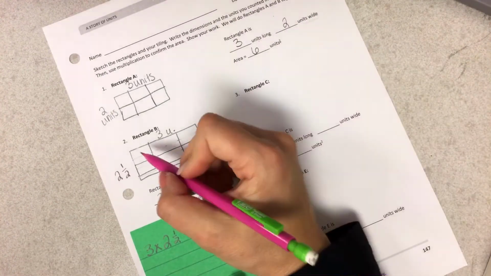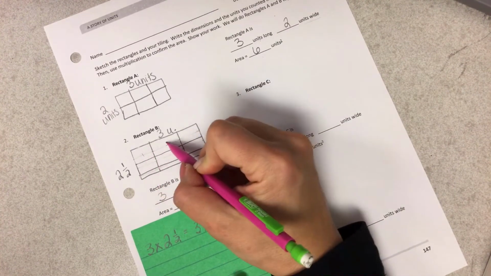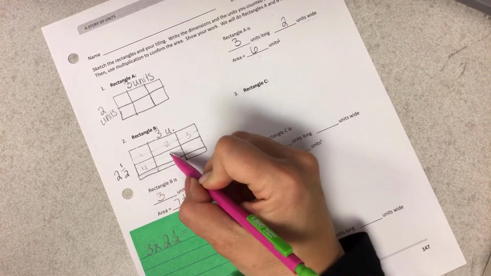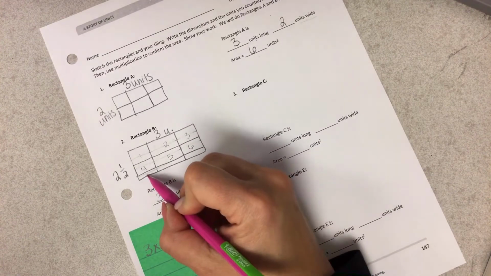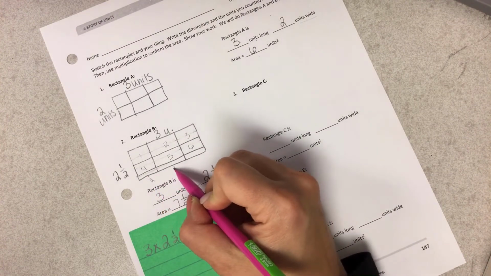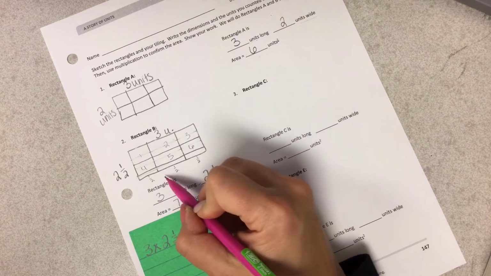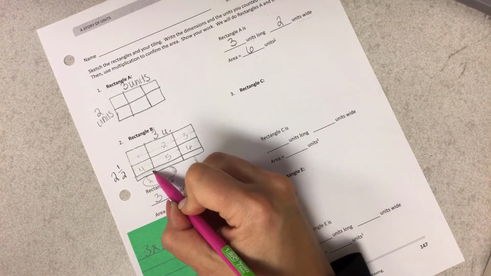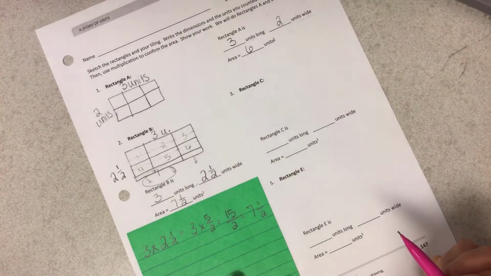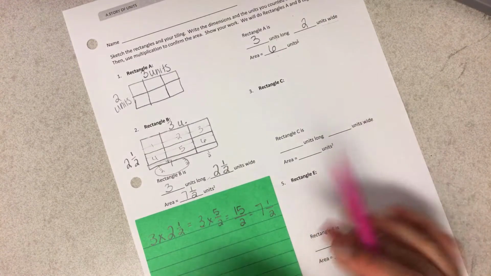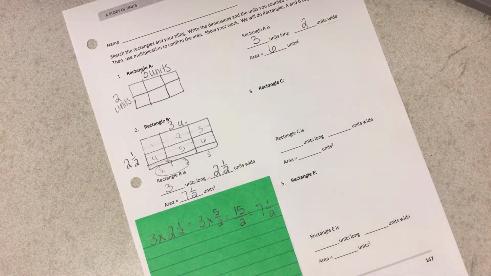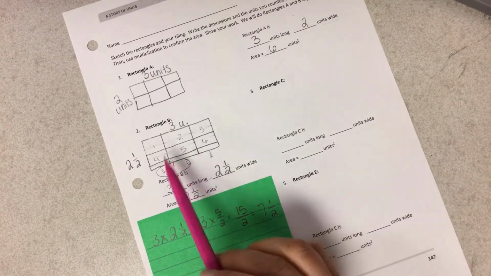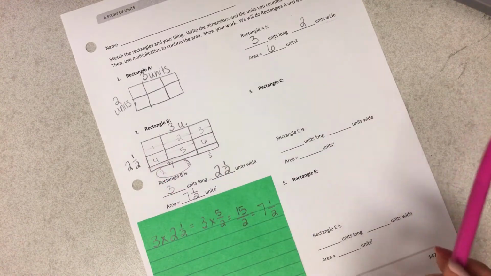Now what you could also do is come up here and say I've got 1, 2, 3, 4, 5, 6, and each one of these is a half. So I know that 1/2 plus 1/2 would give me that 7, and then there would be that half. Okay, not all the time will you be able to do this because some of your measurements are going to be a lot bigger, but that's also something that you can take a look at when you're doing your rectangle.